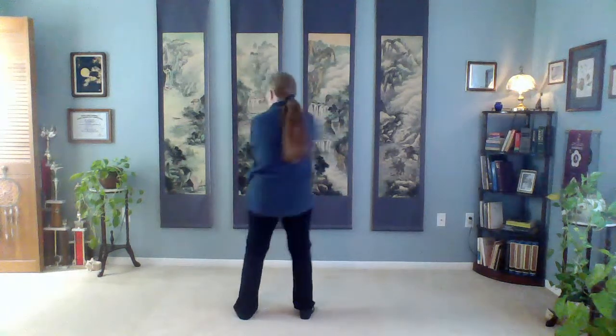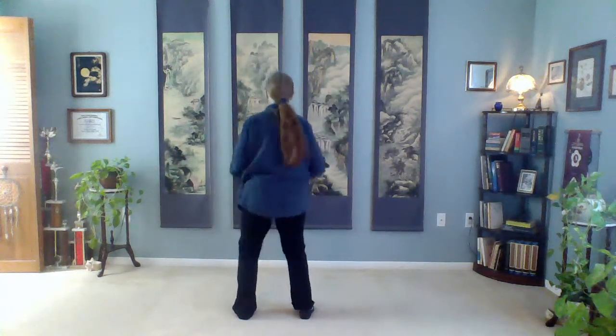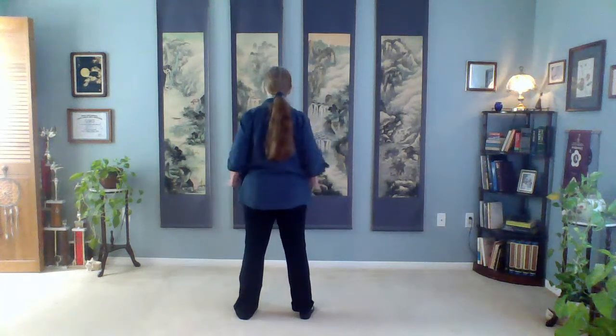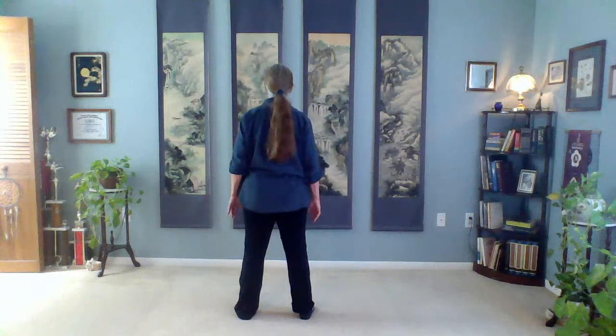Relax through the body. Open the back. And palms up. Hands down on both sides. Pull up through the crown of the head. Raise the heels and lower. Stay there. Breathe in. Breathe out.